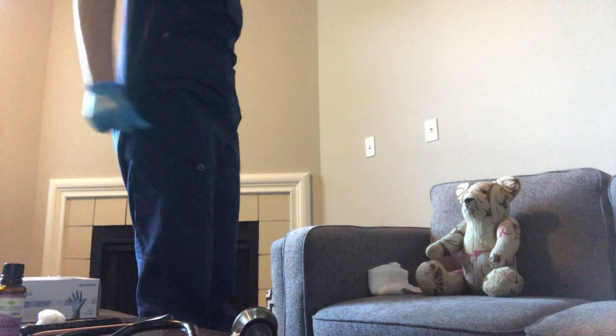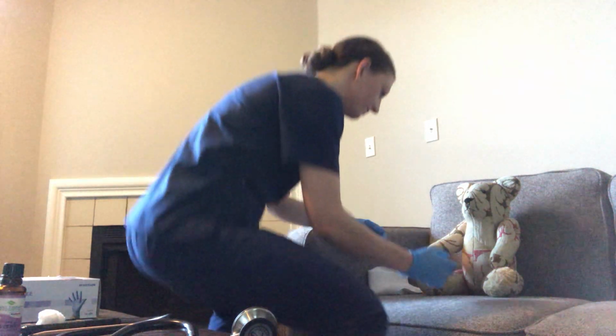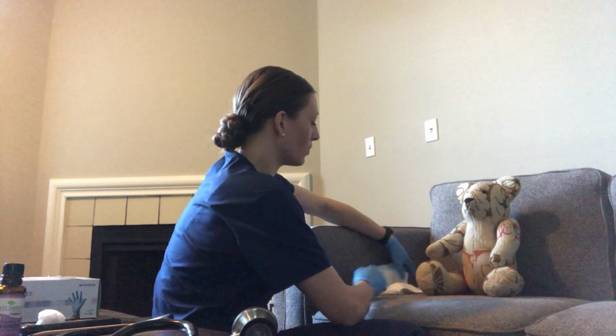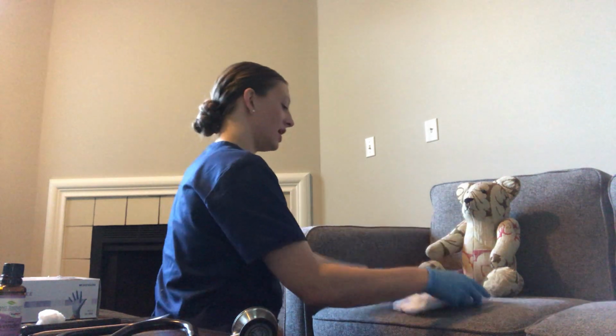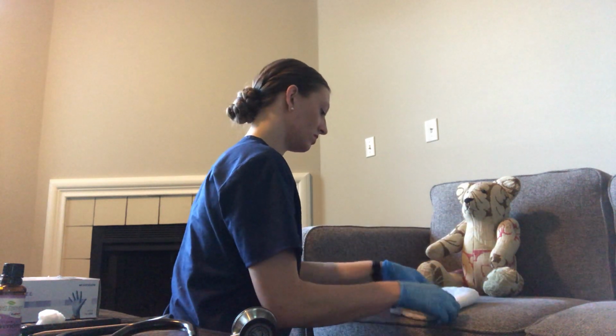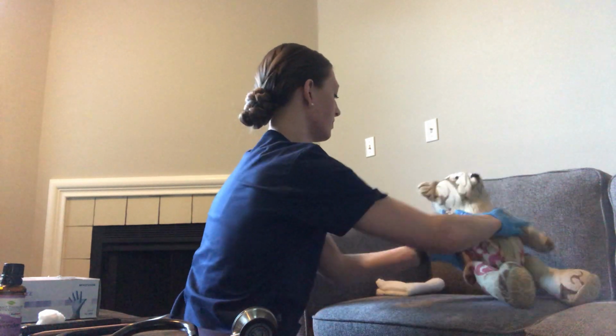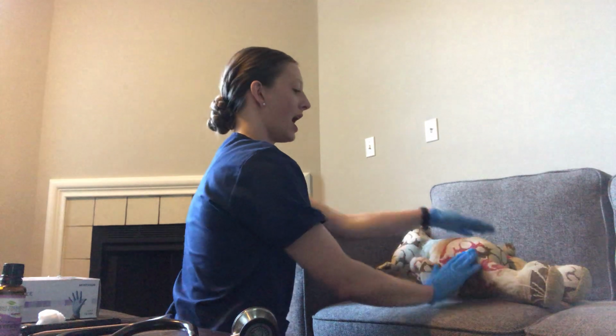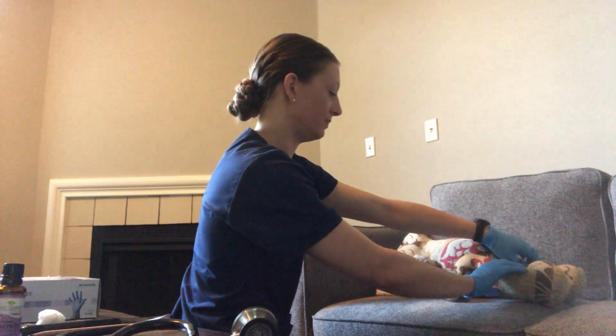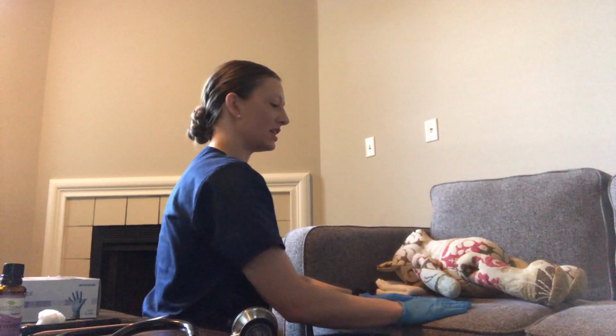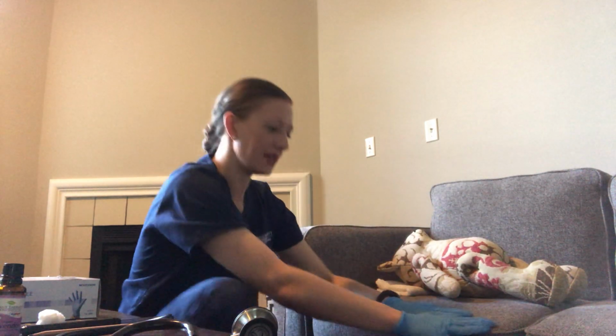Next, we'll move on to abdominal. For abdominal, I'm going to place the patient in a supine position. And then I will bend his knees to give him a little bit more comfort, but also make things a little bit easier for me to palpate.